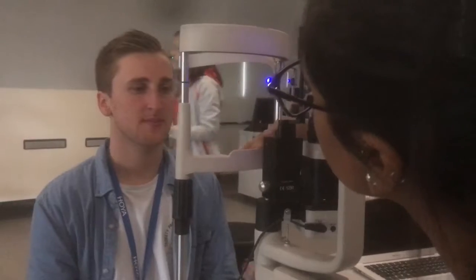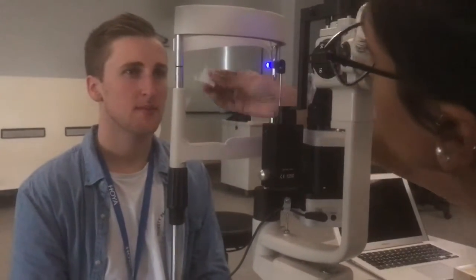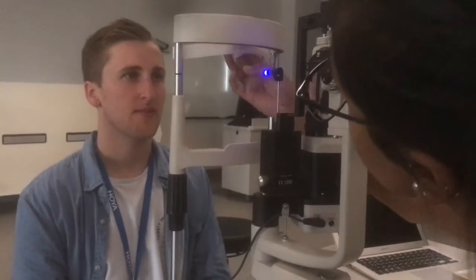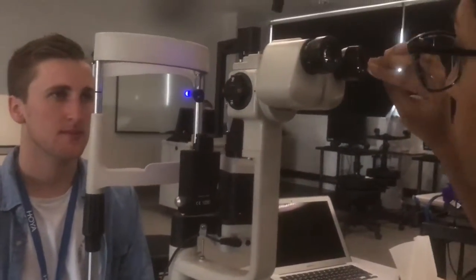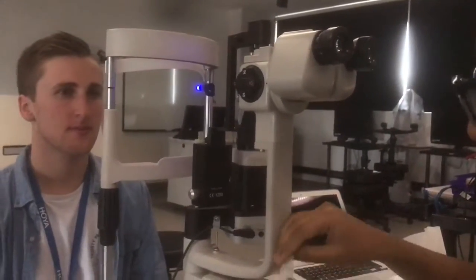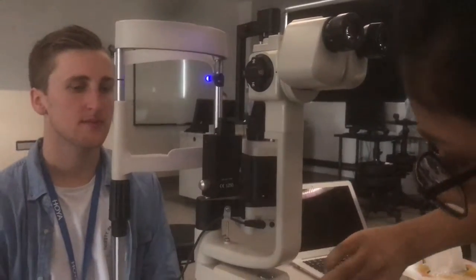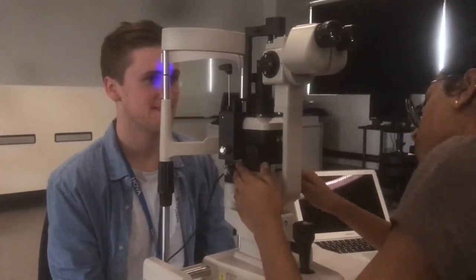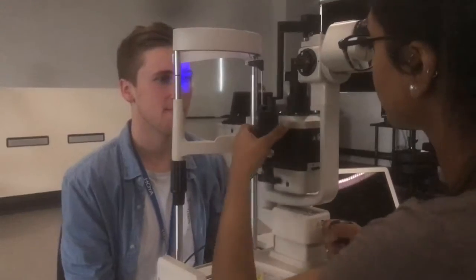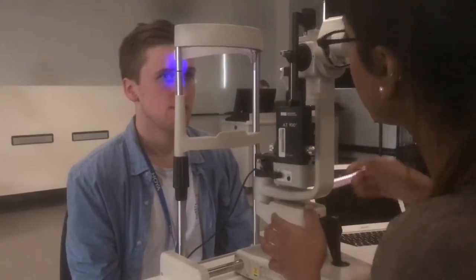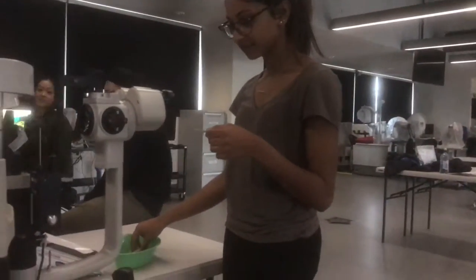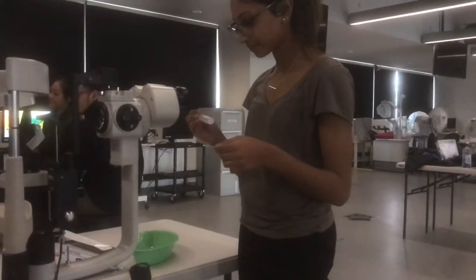So here we see Rebecca, our practitioner, giving the slit lamp a clean, making sure the instrument is ready to be used. Here we see the practitioner setting up the slit lamp for precorneal checks with a blue filter. Expiry dates are checked.